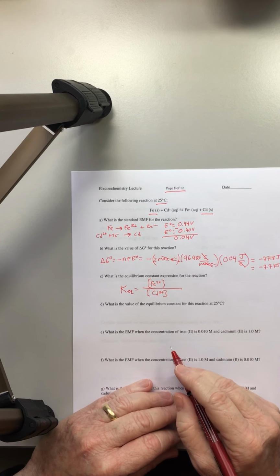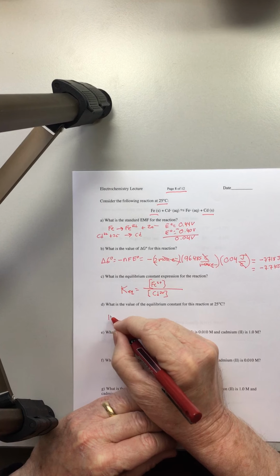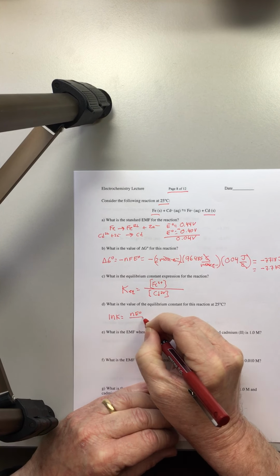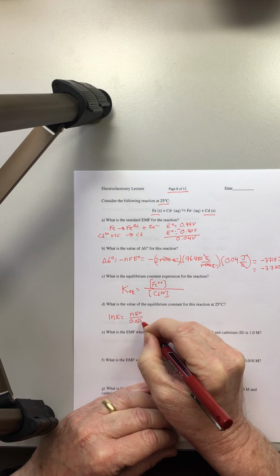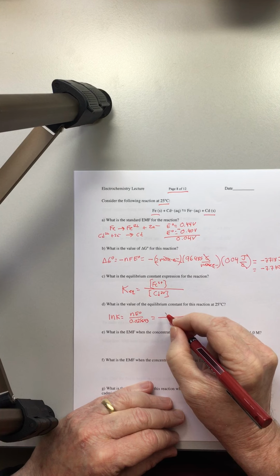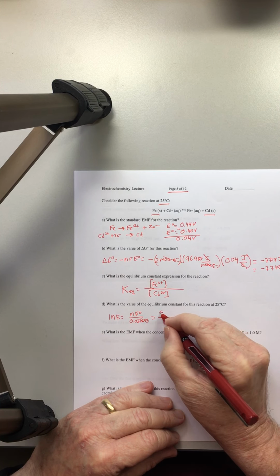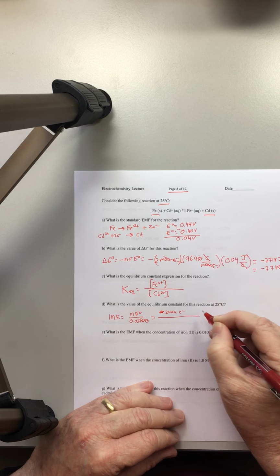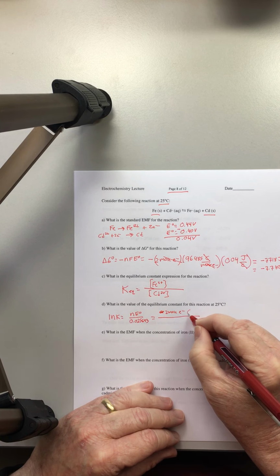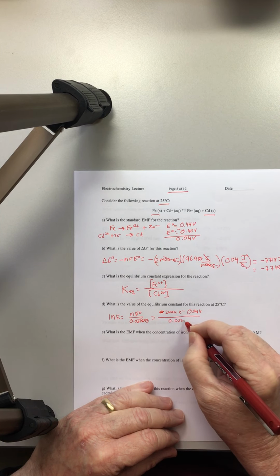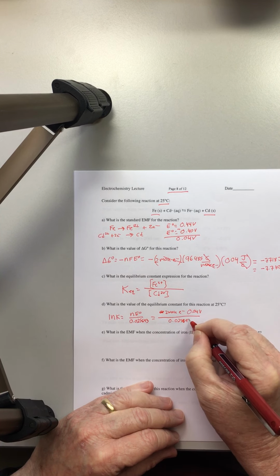Okay. Numeric value for that, the ln of K is equal to nE naught over 0.025693, which equals 2 moles of electrons times 0.04 volts over 0.025693.